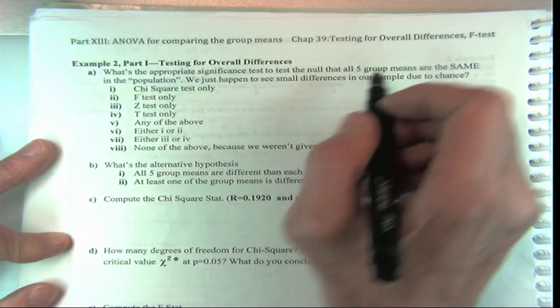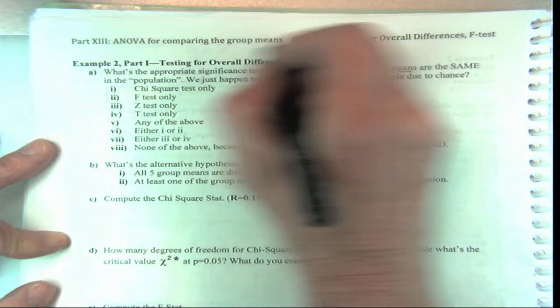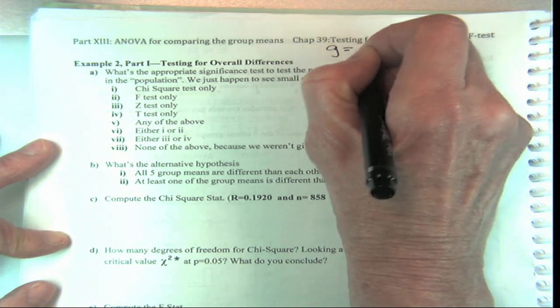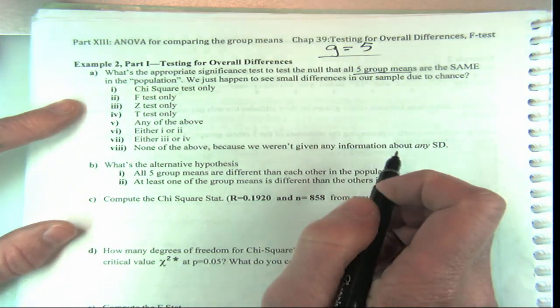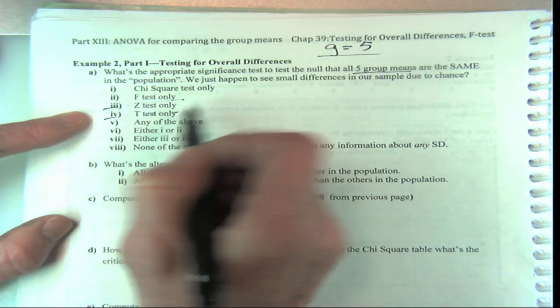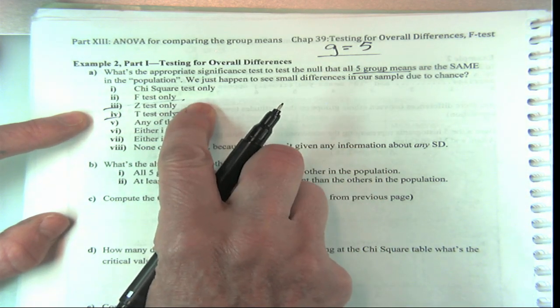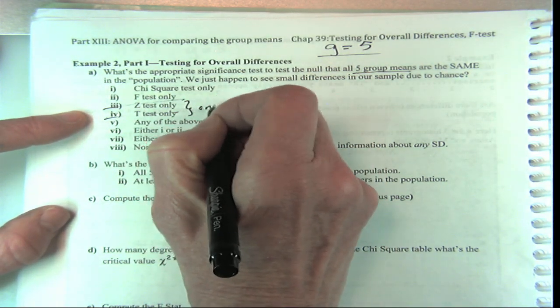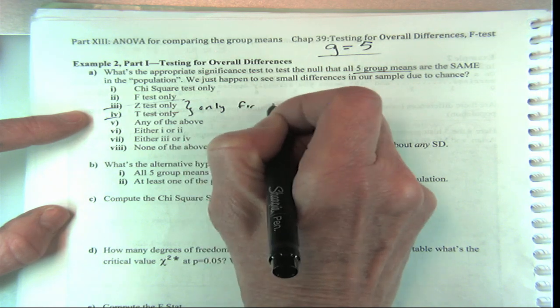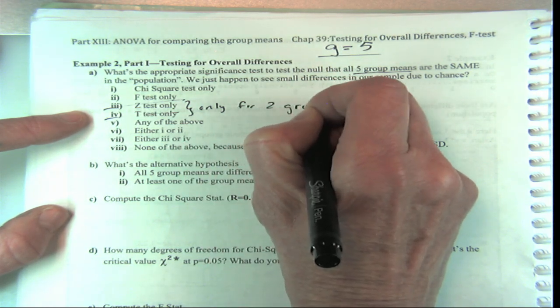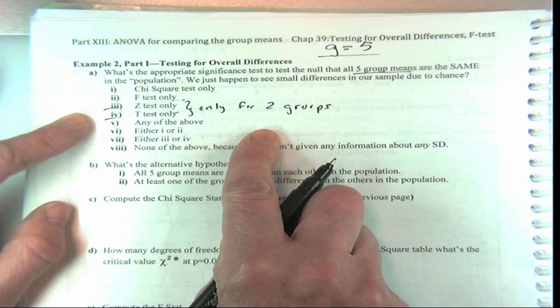Well, the first thing, we have 5 groups. G is equal to 5. So that alone should eliminate Z and T. You can only use this when you have 2 groups. You can't use it for more.